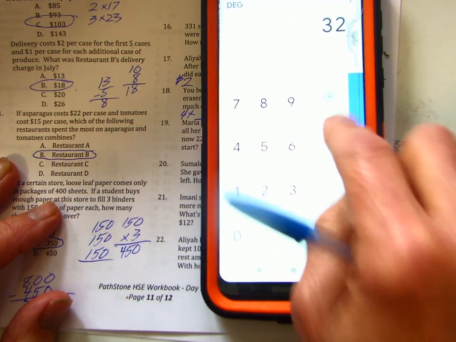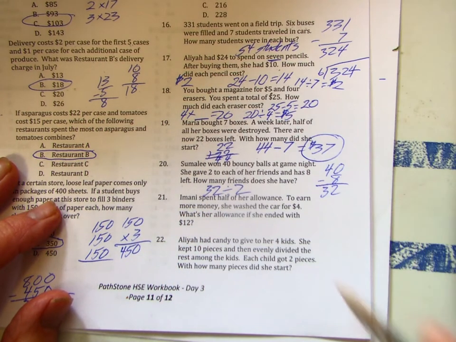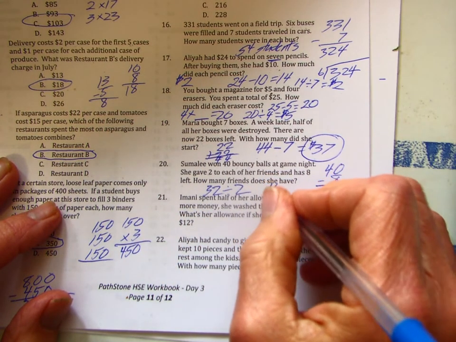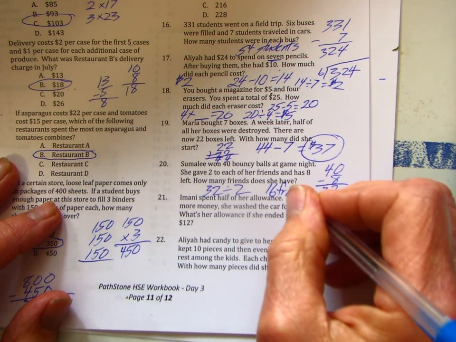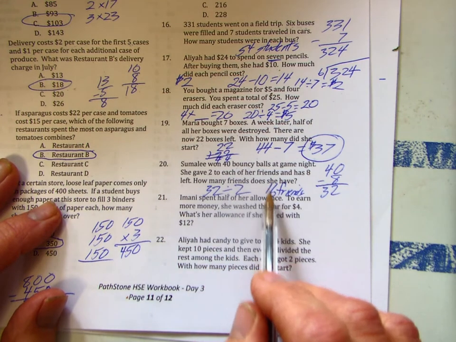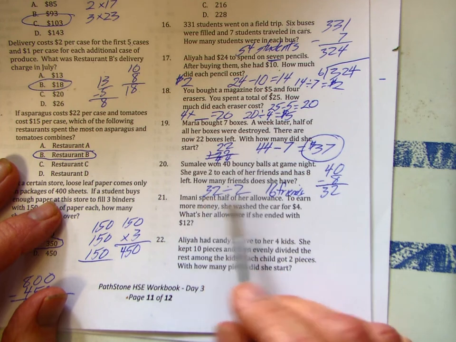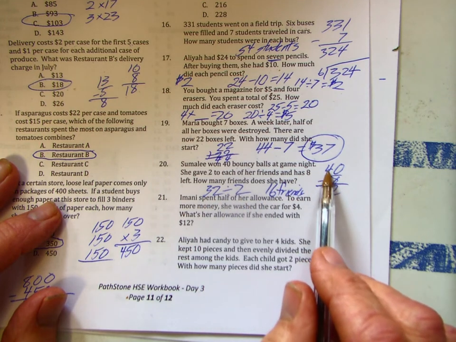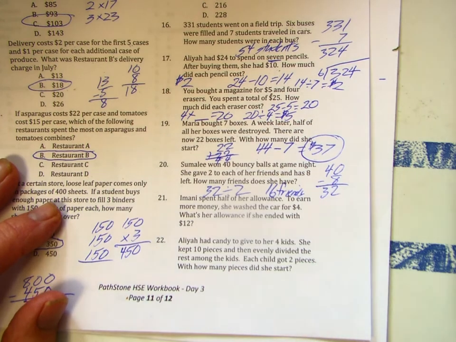32 divided by 2 equals 16. That's how many friends she must have. Let's see if that makes sense. She won 42 bouncy balls. She gave 2 to each of her friends. 2 times 16 is 32. She gave away 32. 40 minus 32 makes 8. Yep, it works out.